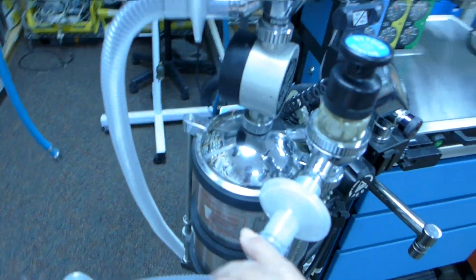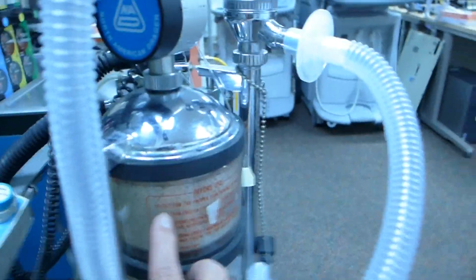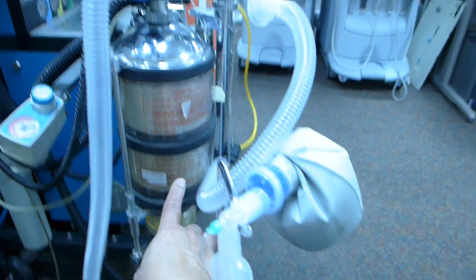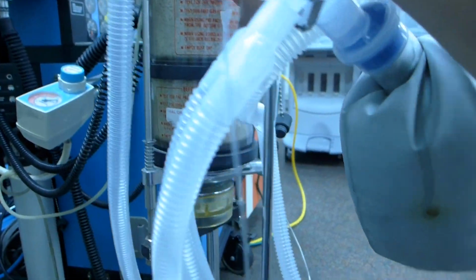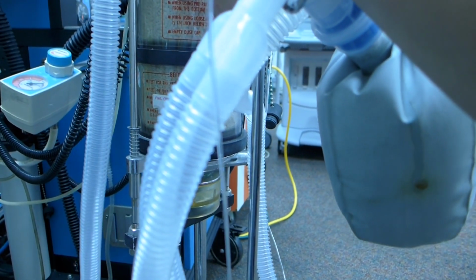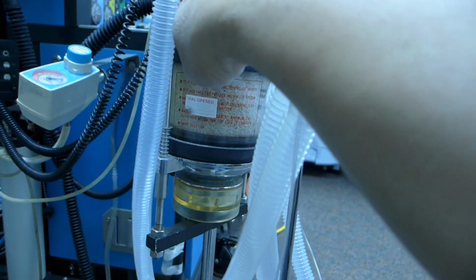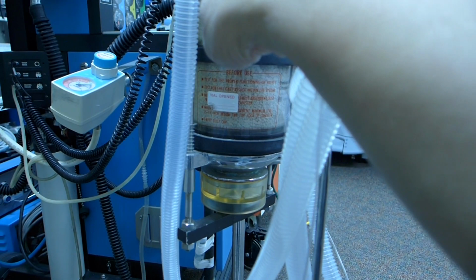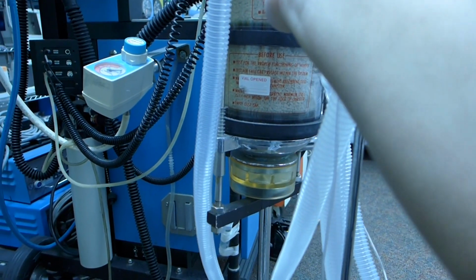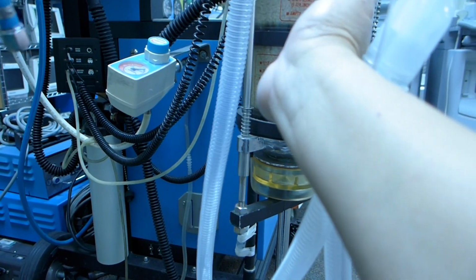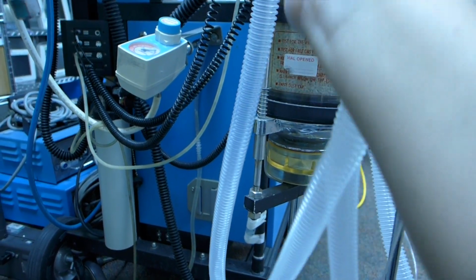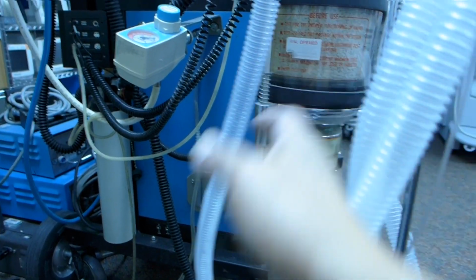And here we have what we call the soda lime. The soda lime here absorbs the CO2. So basically from the top it's going to turn purple first, and when it's about halfway purple, we replace it. Basically what we do is toss the top one, move the bottom one to the top, and put the fresh one down here.